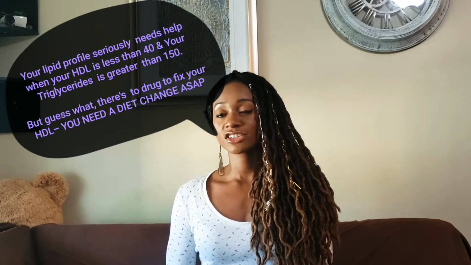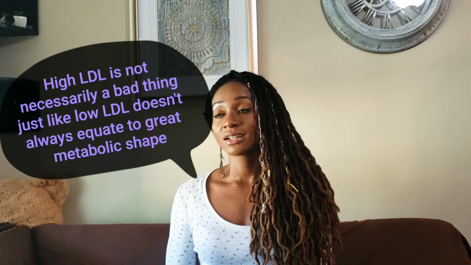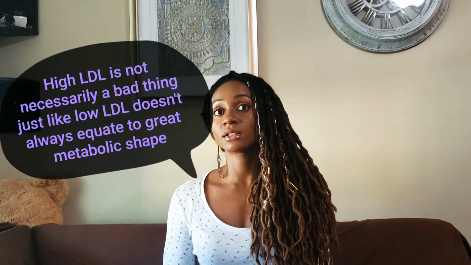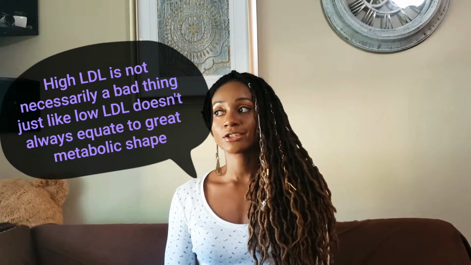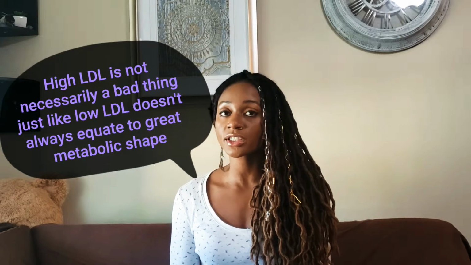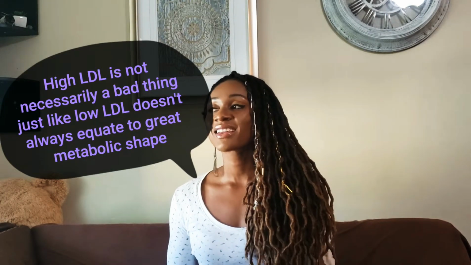But if your LDL is way out of whack, like it's greater than 3 times your HDL, that is not always a bad thing. Having low LDLs, on the other hand, is not necessarily a good thing either, I'm sorry.